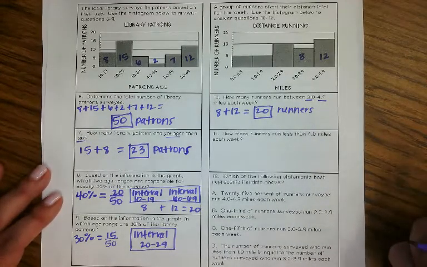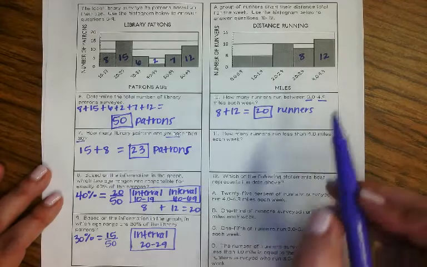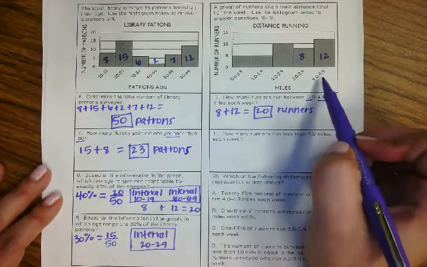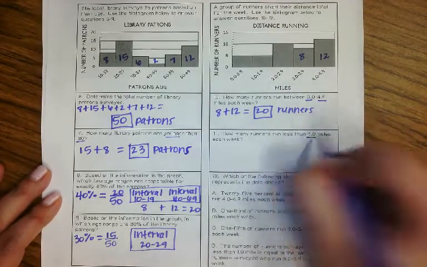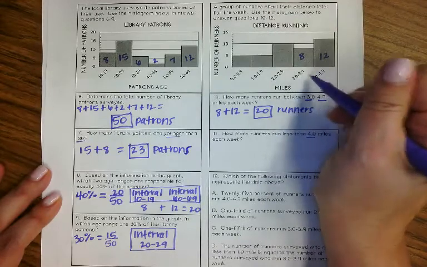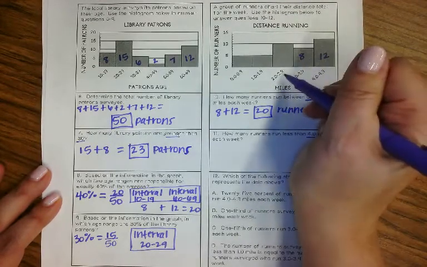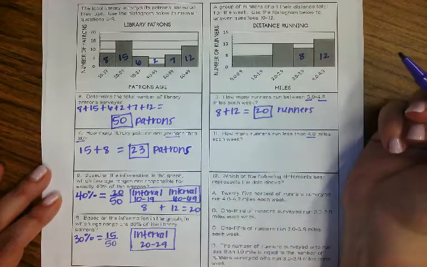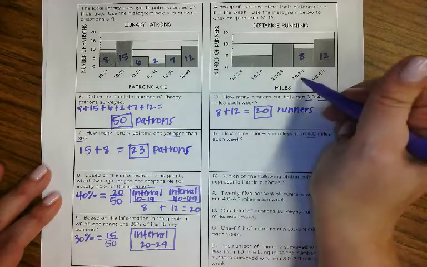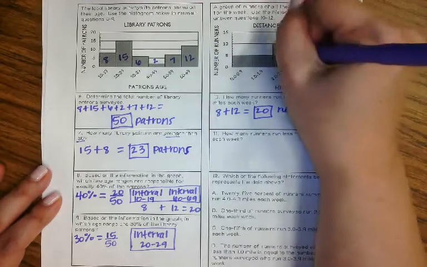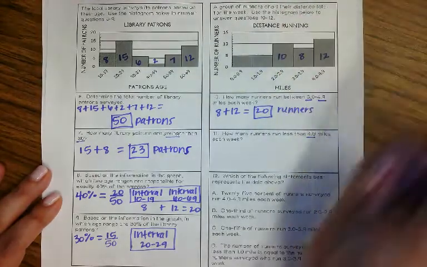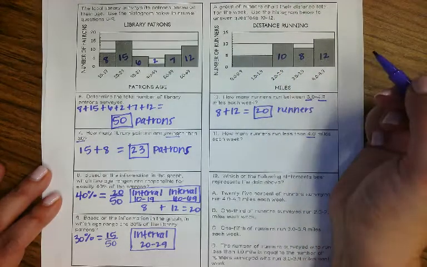Okay, my next question says, how many runners run less than 4 miles each week? So then I need to look at which intervals are less than 4. It's not going to be 4.0 to 4.9, but it's going to be every interval before that. I already know there are 8 people in this interval. I can see that there are 10 people in the interval 2.0 to 2.9.